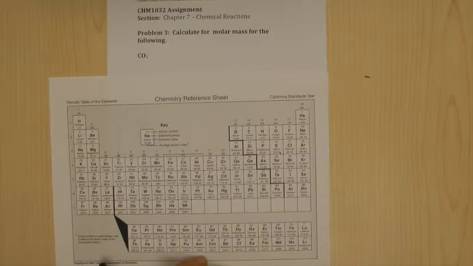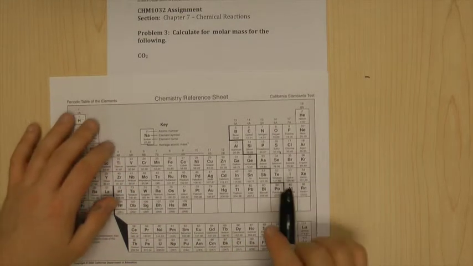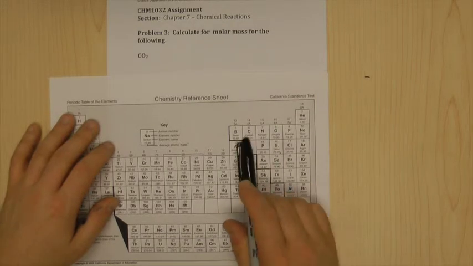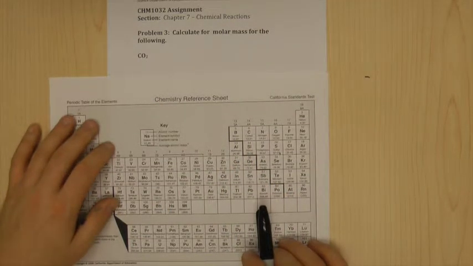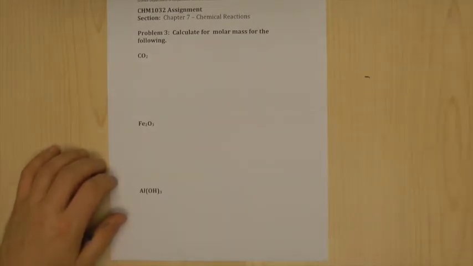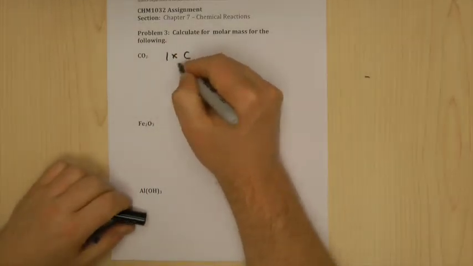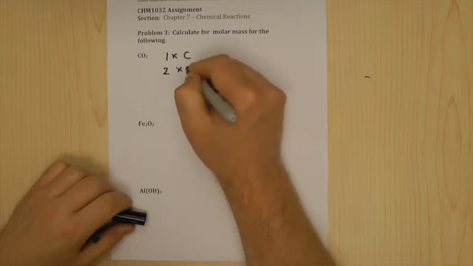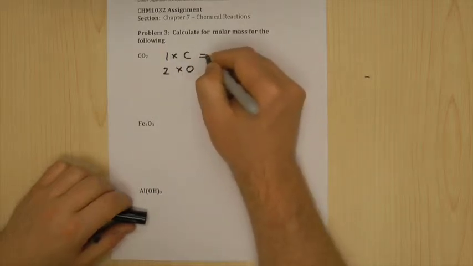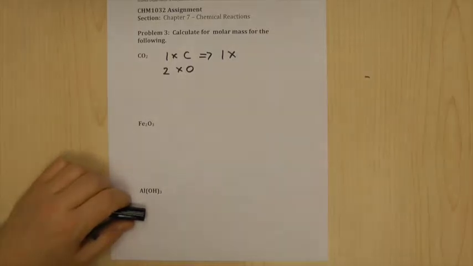But what about the units? I always tell my students that units matter. A number without a unit means nothing. Well, for these kind of questions, the units will be grams per mole or grams over moles. So you have to use these numbers to calculate the molar mass of that. So let's see how. First of all, let's put the table away for just a moment. We have in this formula 1 times carbon, 2 times oxygen. So that means we have 1 times, let's get out our periodic table.